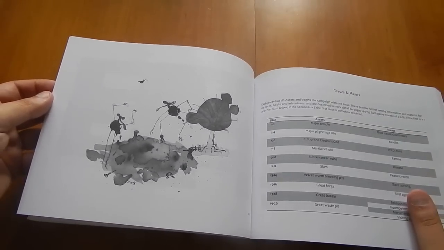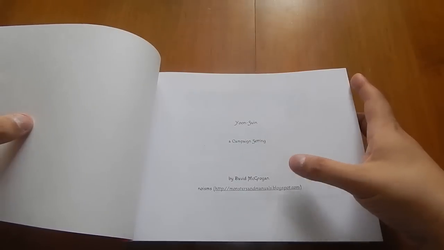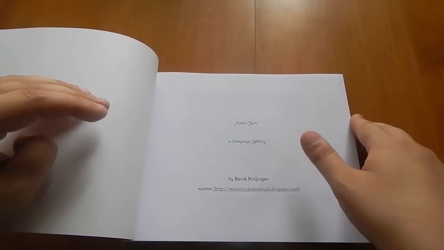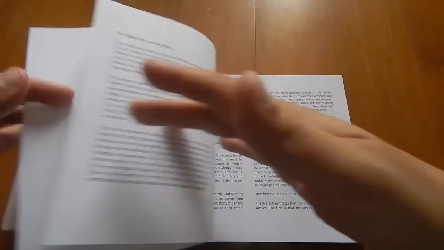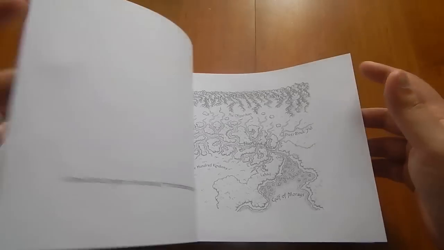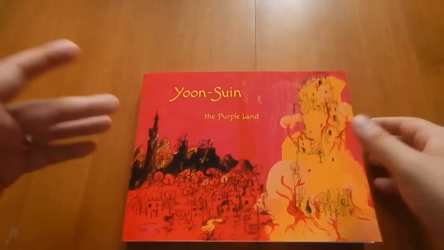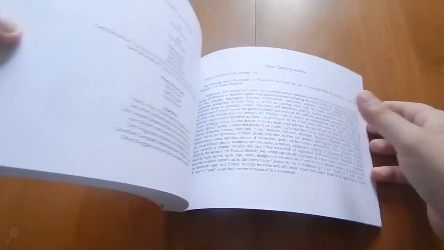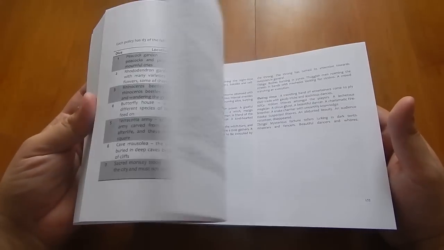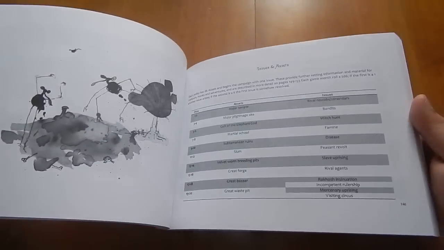I love the art. The art is very simple, but it's extremely evocative. The book is written by David McGrogan. That's his blog right there. I'll put a link to it. It's a great D&D blog. And the art is by, it doesn't say here. I'll put it in the description if I can find it. But I love the artist. It reminds me of Quentin Blake, who did a lot of those kids' illustrations. It's very loose.